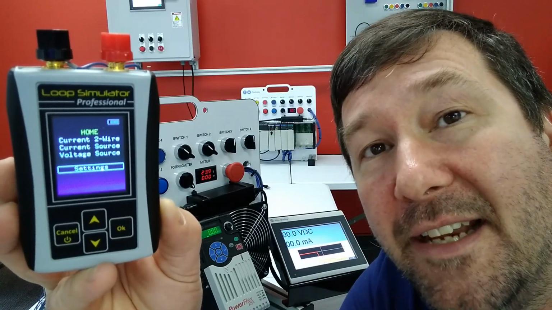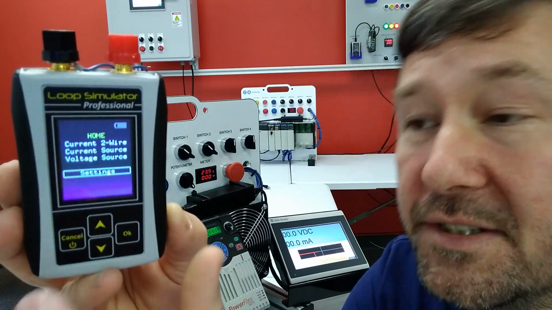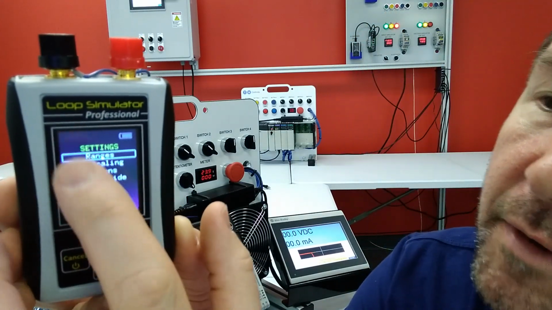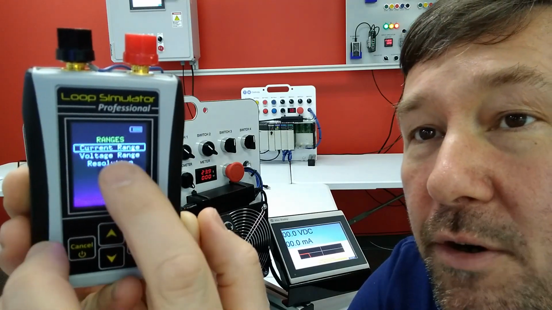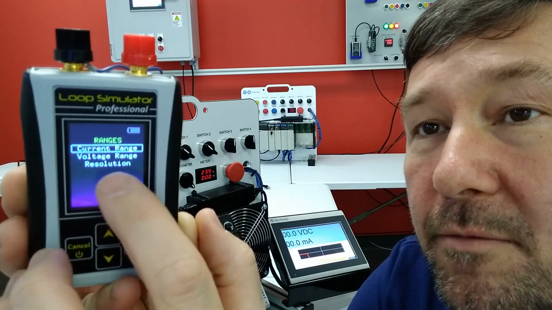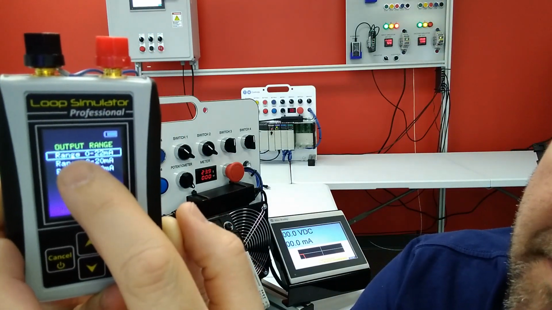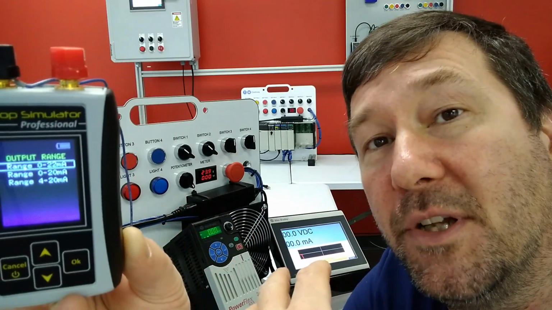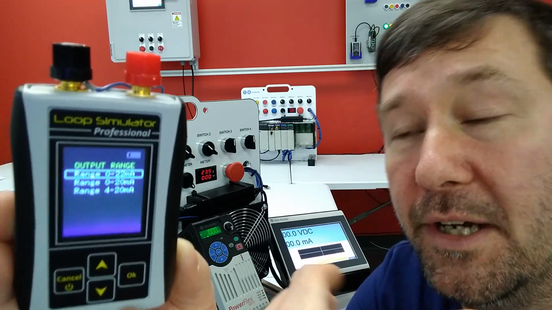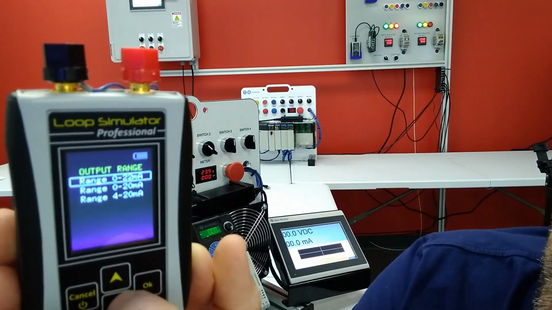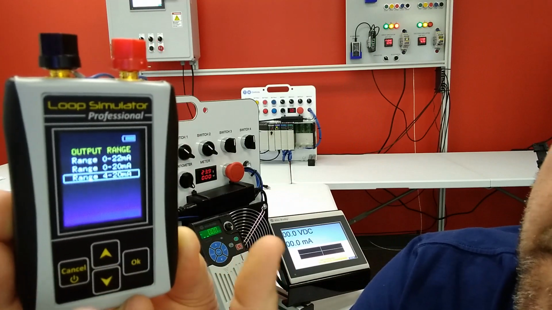Now let's go into the settings screen and see how we can customize the SIM-ALP2 to suit your needs. First, we have ranges, and under ranges we have current range, voltage range, and resolution. If we go into current range, our default range is going to be 0 to 22 milliamps, which is going to be the full scale that the SIM-ALP2 can output. But a more common signal would be either 0 to 20 milliamps or 4 to 20 milliamps.